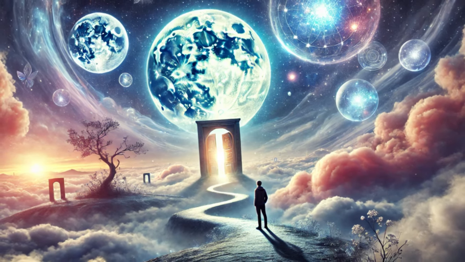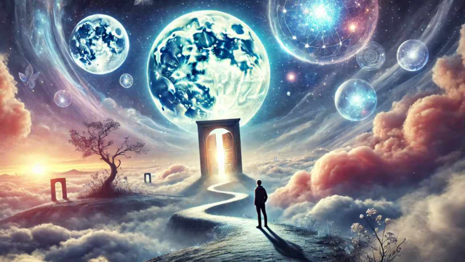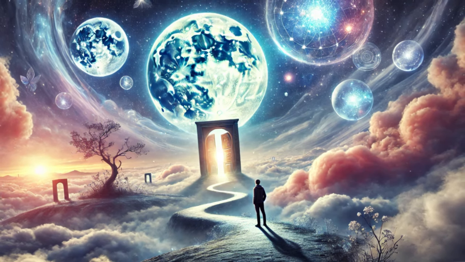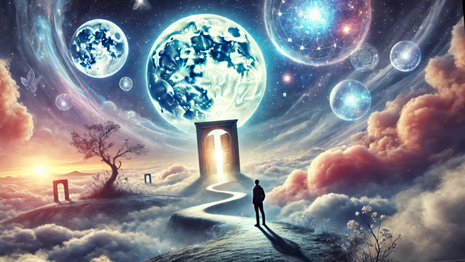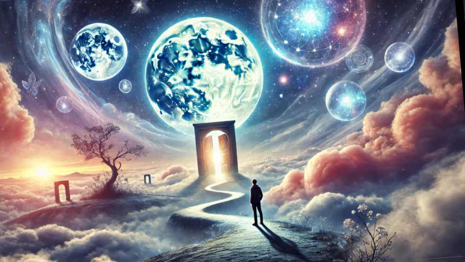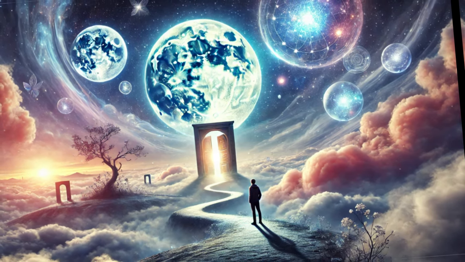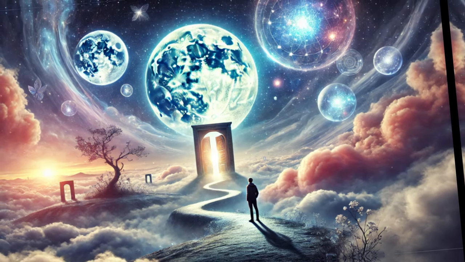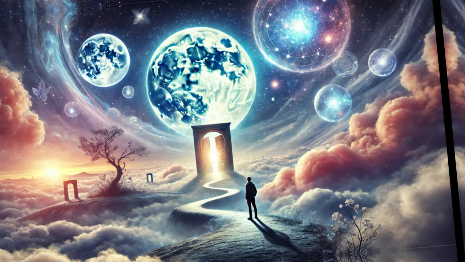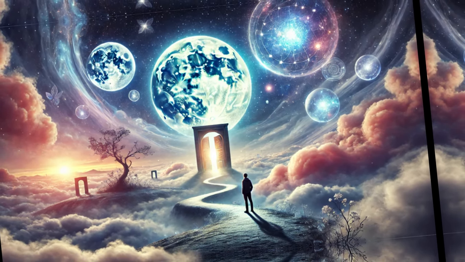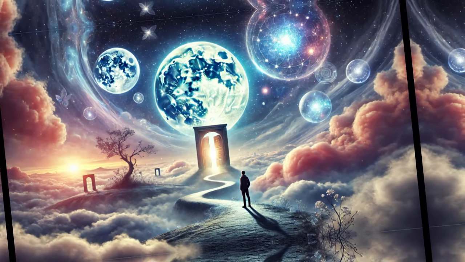To try to decode those symbols and scenarios and see if we can unlock some of the meaning behind them. I think a lot of people are curious about dreams. It's like a mystery. Everyone wants to know what's going on in there. What's my brain trying to tell me? And there are so many different ideas out there. It can be overwhelming. So many different theories. Throughout history, people have always been fascinated by dreams. There are all these different schools of thought on what they mean.